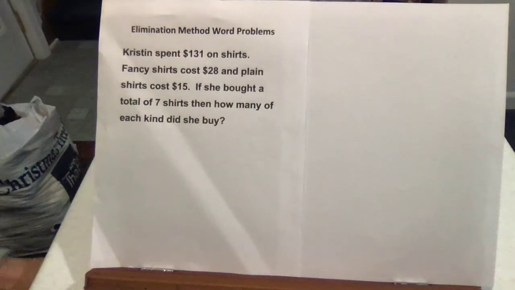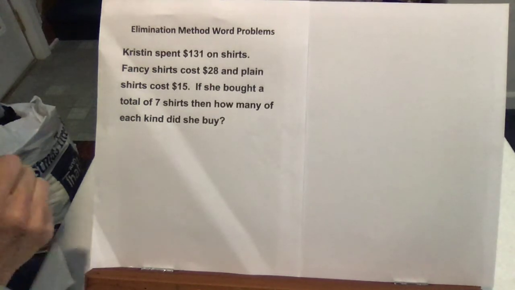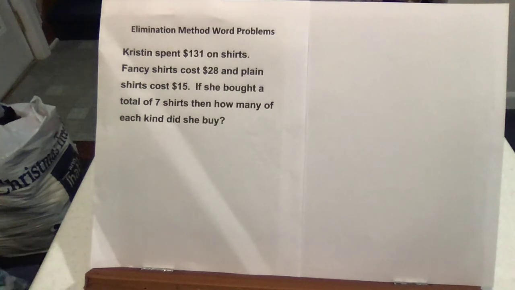All right, today we're going to take a look at the elimination method, and we're going to use it to solve word problems. All right, so what we got here is that Kristen spent $131 on shirts. Fancy shirts cost $28 and plain shirts cost $15. If she bought a total of 7 shirts, then how many of each kind did she buy? Guess and check is not an option here.